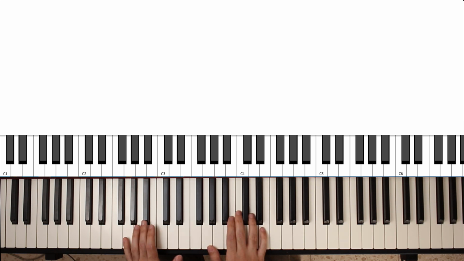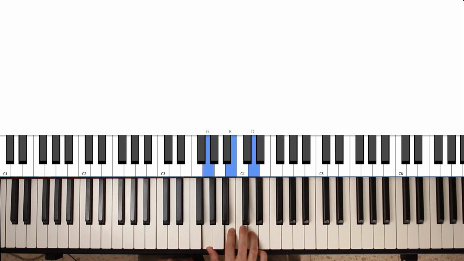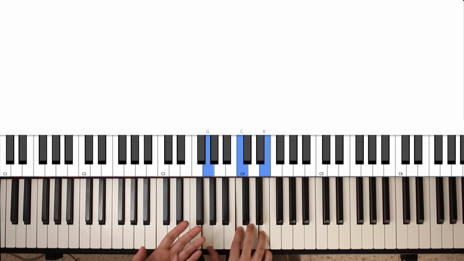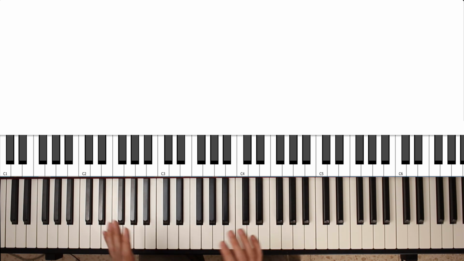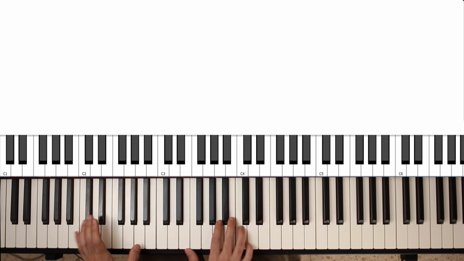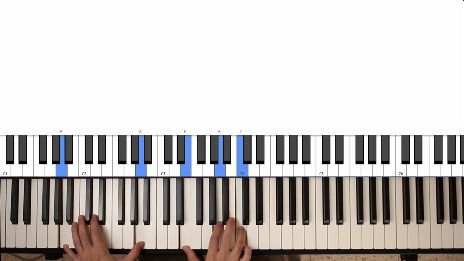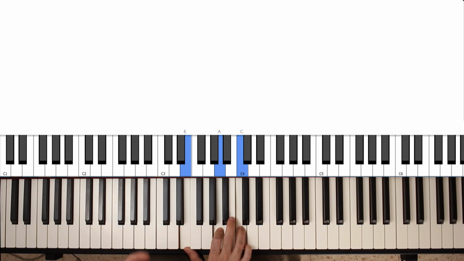Now, most of the chords I've played here, you should already know. For example, this was a G major, this is a C major, an F major, a C major. I've taught you all of these in the first lesson, so you can go back and watch it if you need a refresher. The first chord, however, you haven't seen yet. And I'll already tell you that this is an A minor.